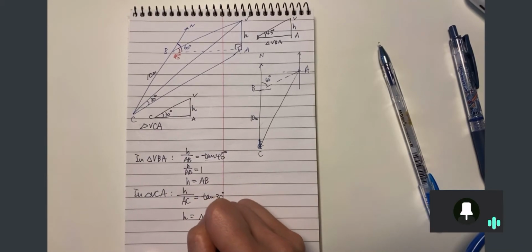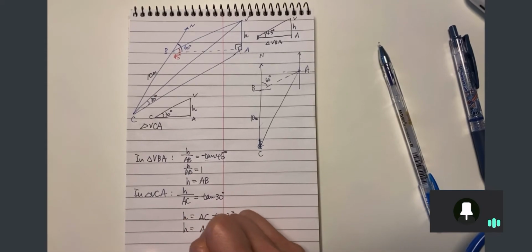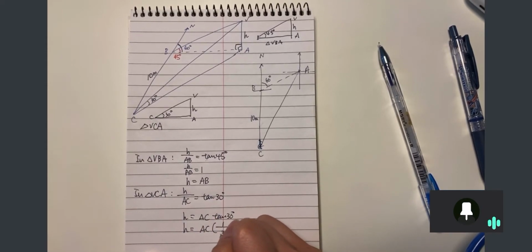So H equals AC times 1 over root 3. Okay, and then you can rewrite AC as H root 3. Now you have two equations. You have AB equals H, and then AC equals H root 3. In terms of H, you can rewrite AB and AC.